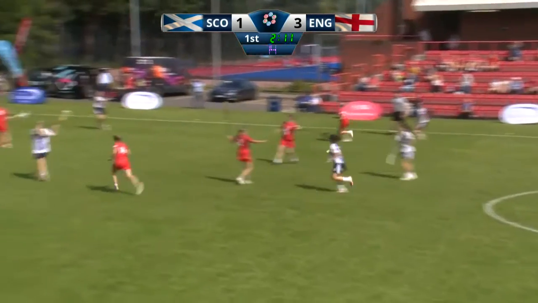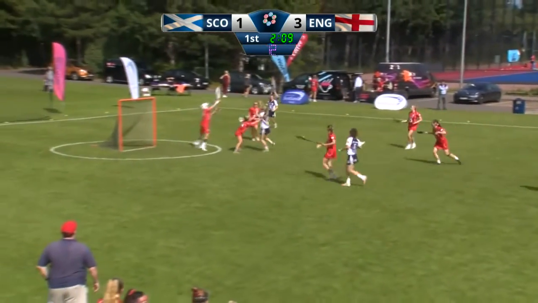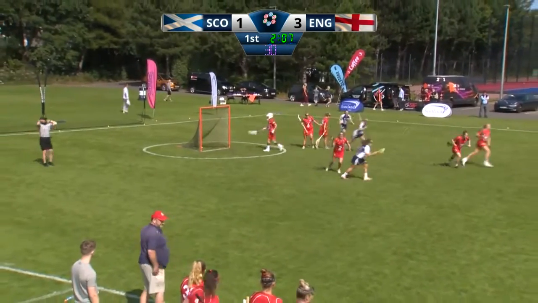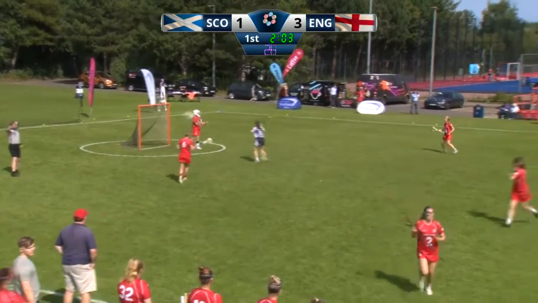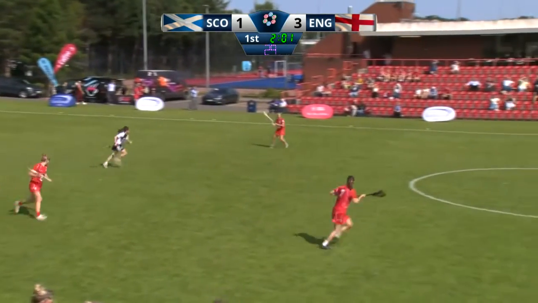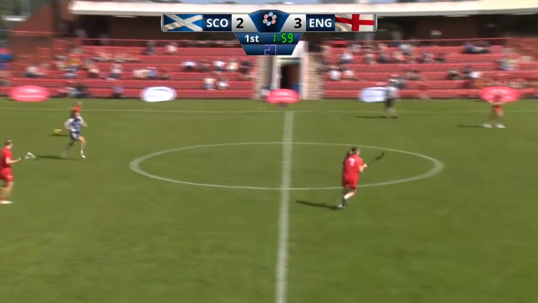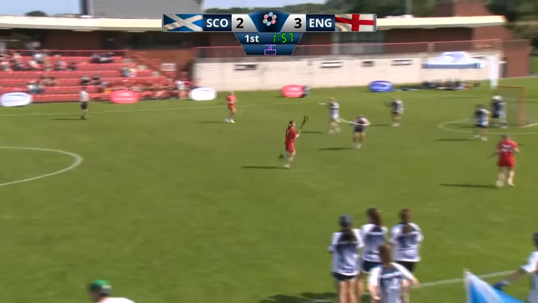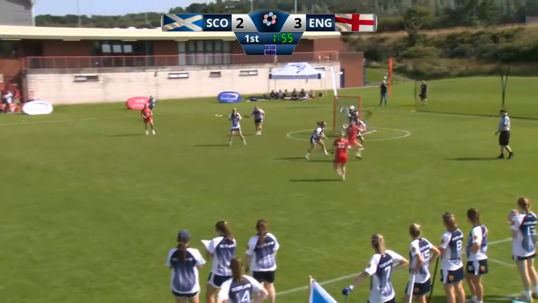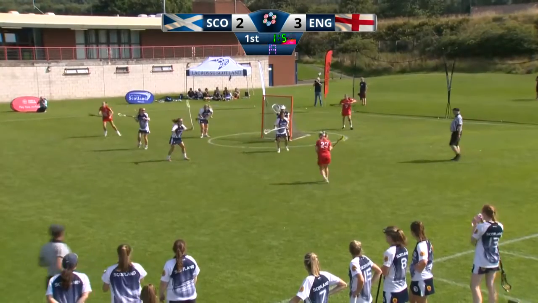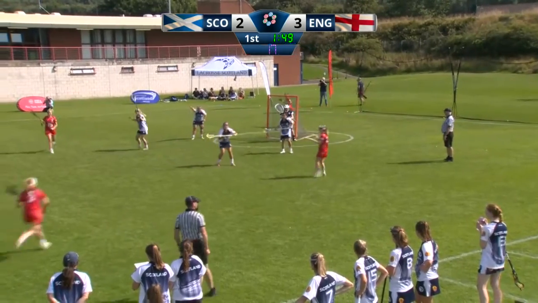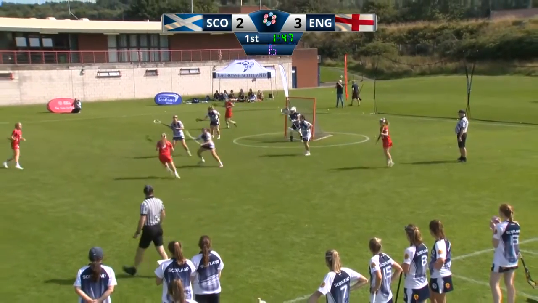Here we go, Scotland ball. Scotland's going to try to get this in on a nice up, and it is a goal. That is number 5, Charlie Bergquist. It was a great feed from Scotland right there. Number 7 here for England, Weber, and Alex Drew coming in on a sub.